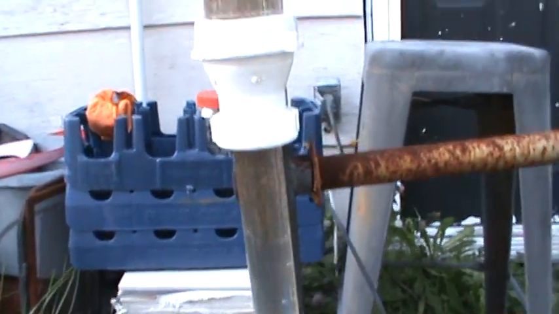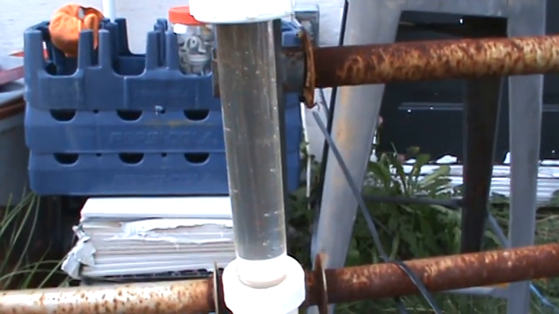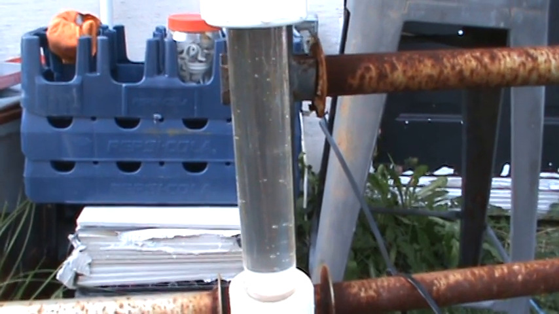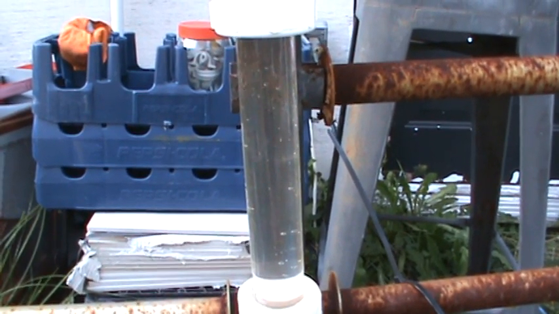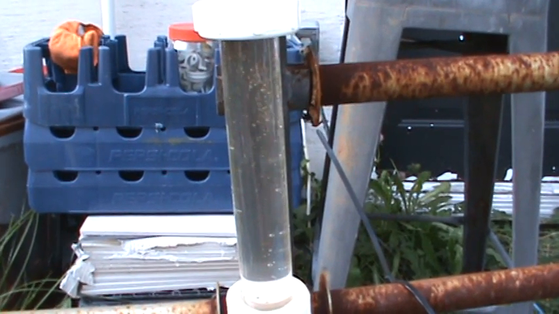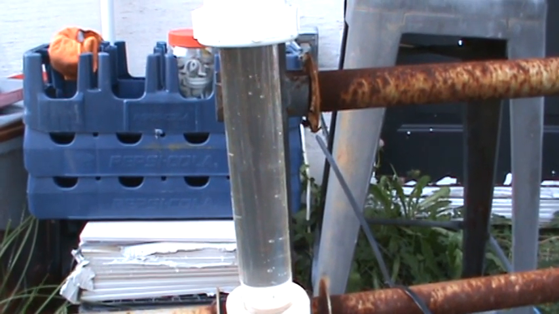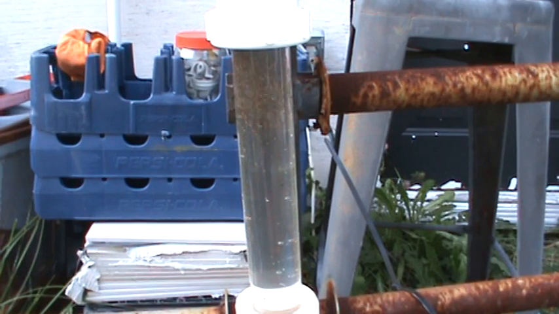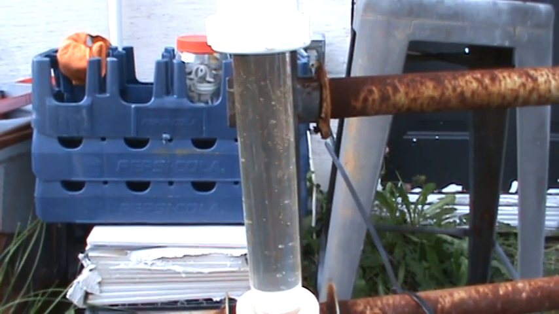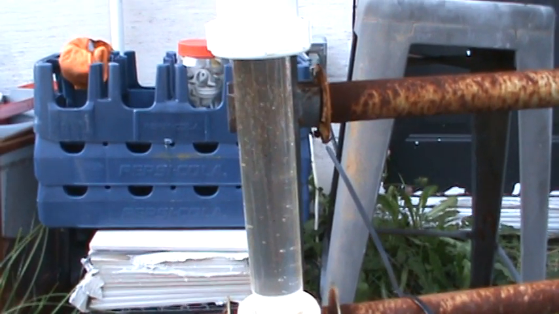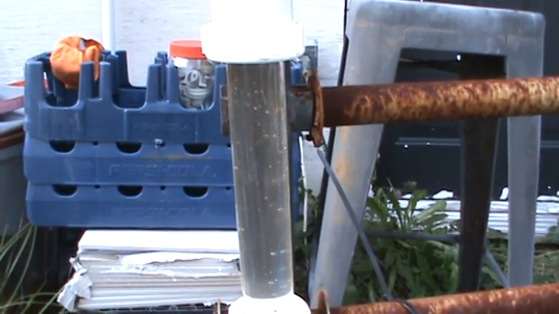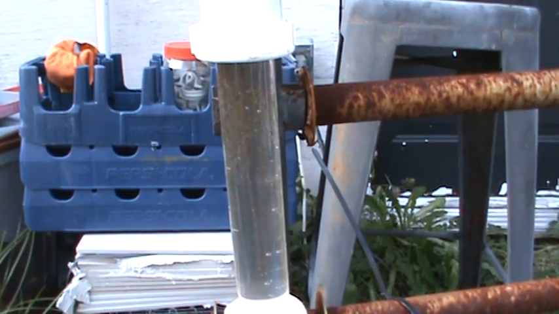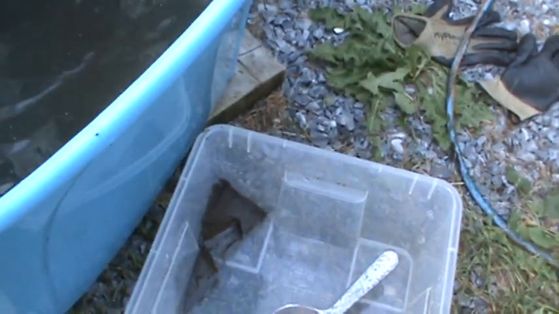Okay, so what I found is I was right when I was thinking that it was operator error, because I classified the dirt down and it's very small.